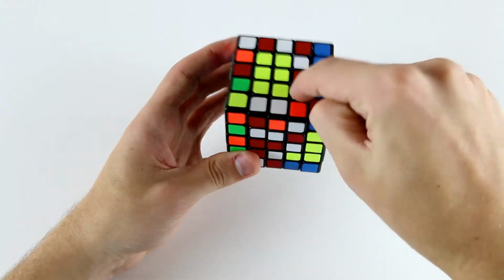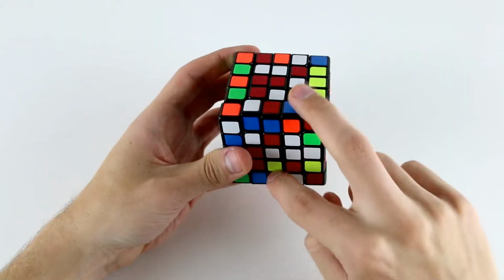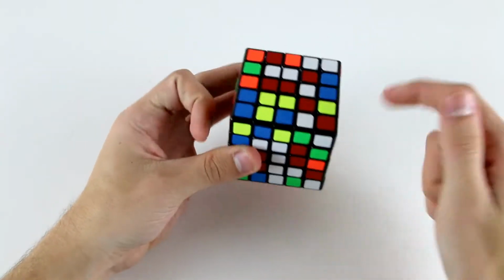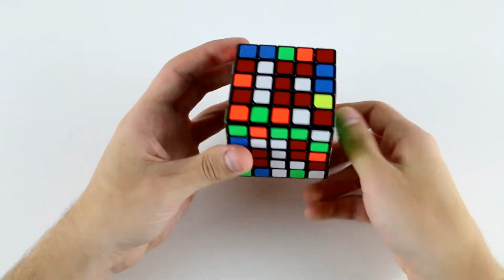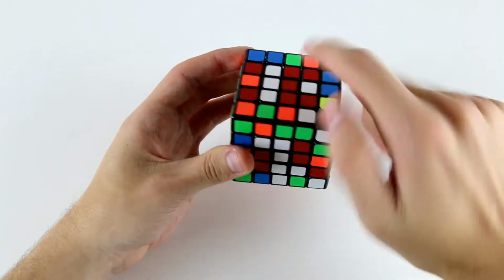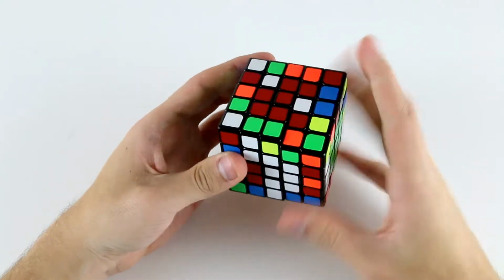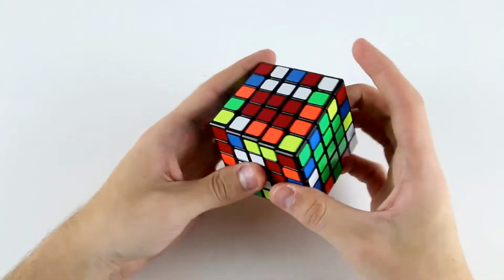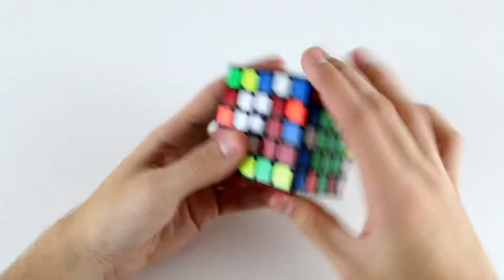And then I would attach. Remembering that this corner center is here, I would pair up these two like this so that I can easily put those into the back. Then I would insert this one and then solve these two. As I'm doing this, I notice I've got these two wings here.